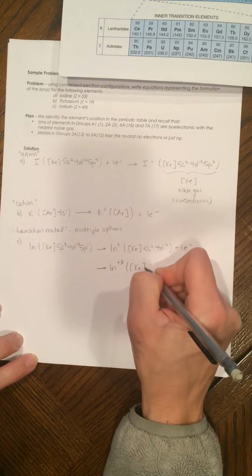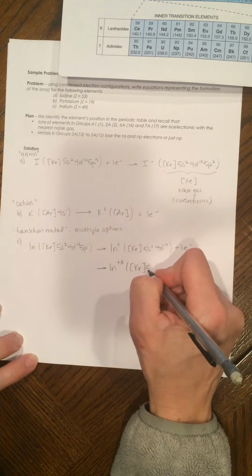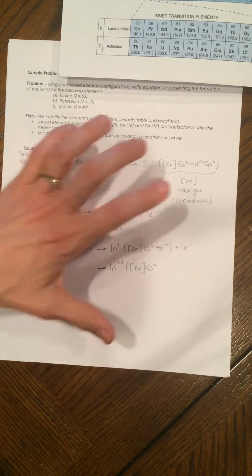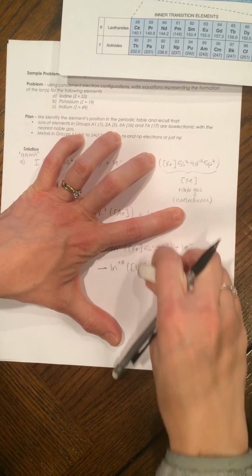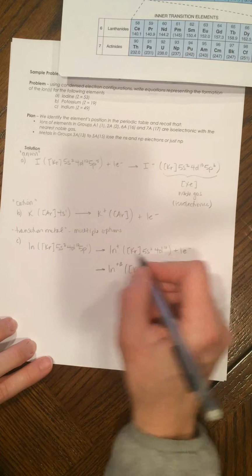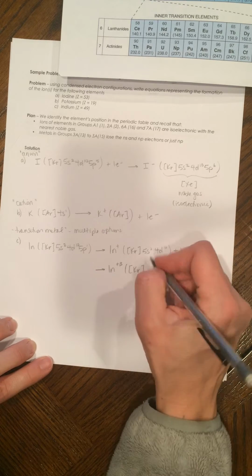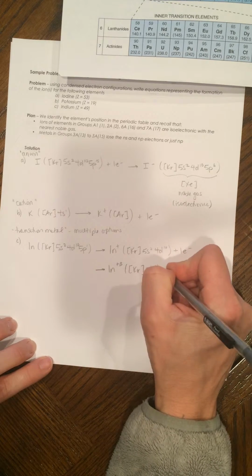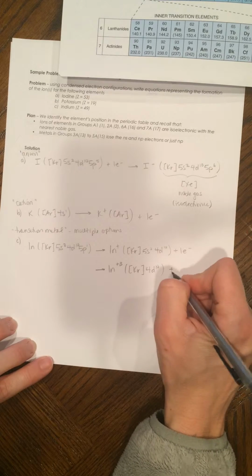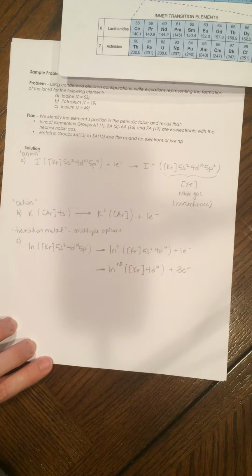So again, we're going to have krypton here, 5s2, oops, I'm sorry, we just took those away, krypton, and then after taking the 5s2 electrons away and the 5p1 electron away, we're going to have 4d10, and in this case we've lost 3 electrons.